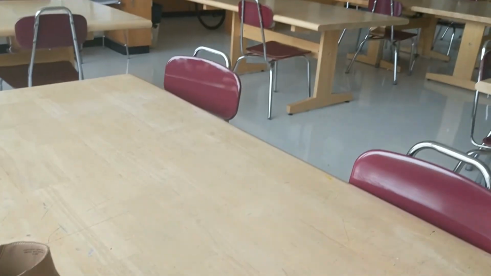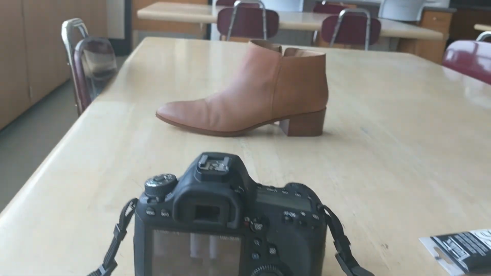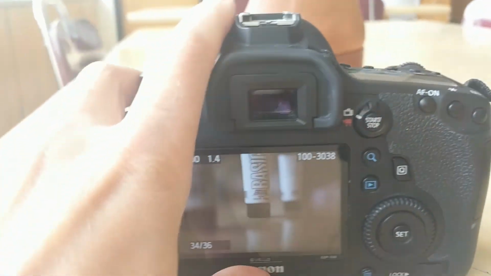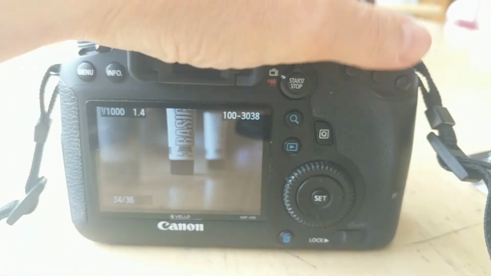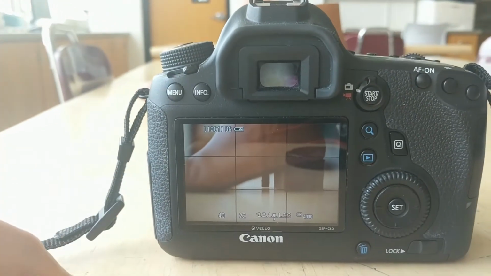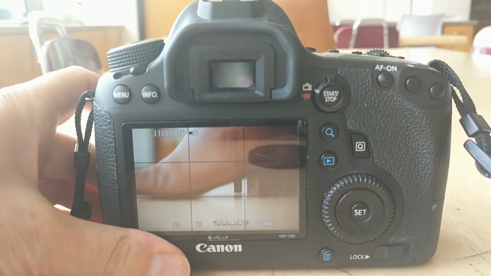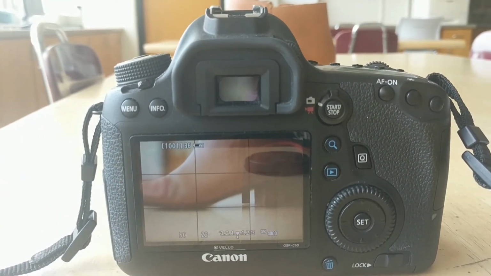I don't care what it is. I'm going to remove that. I'm going to do a picture of my shoe. Why not? Here's my shoe. Okay, now I want to see how different each image looks. Here's a picture of my shoe using different ISOs.